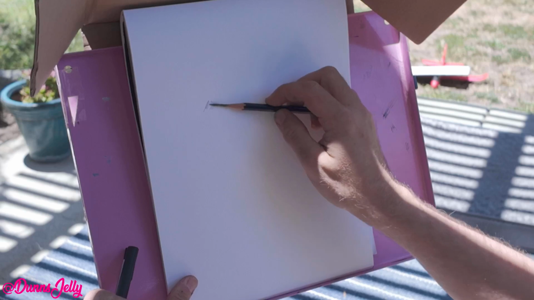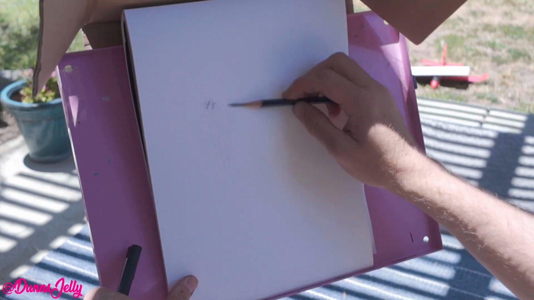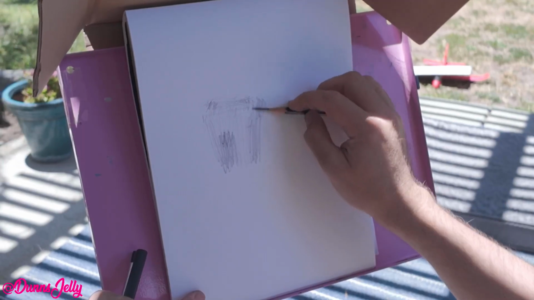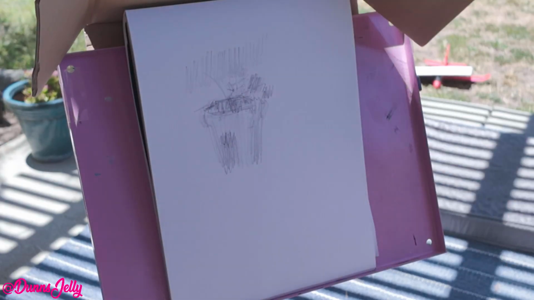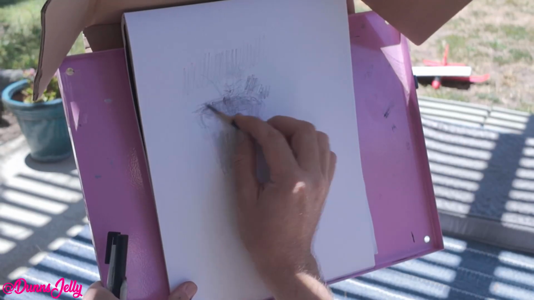Let's make a sketch of it. Let's make a little sketch in grayscale first, before we get into color, because then it's gonna get real. Like, how do you manage all of this chaos?